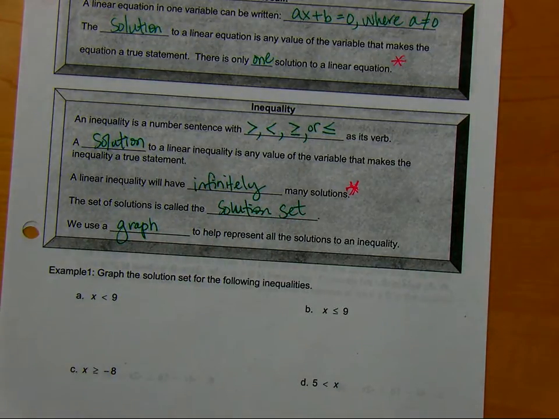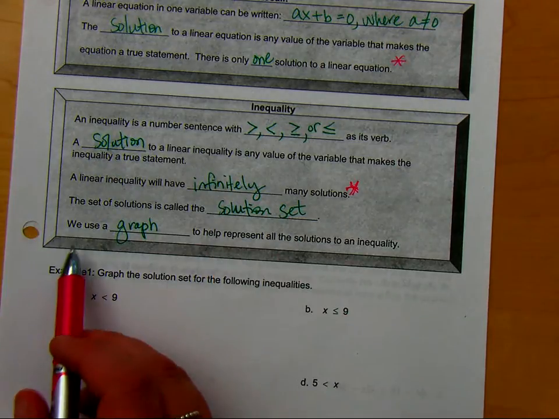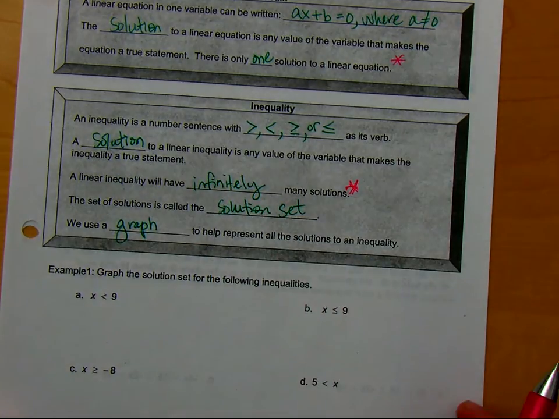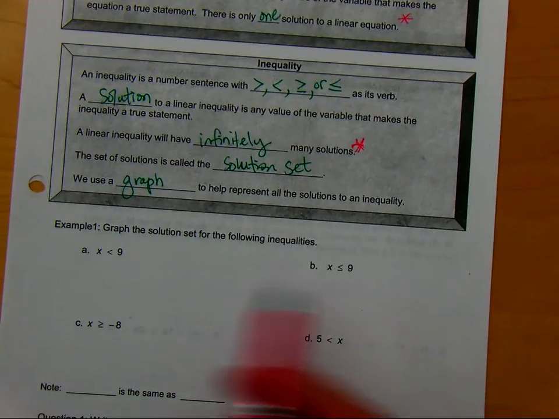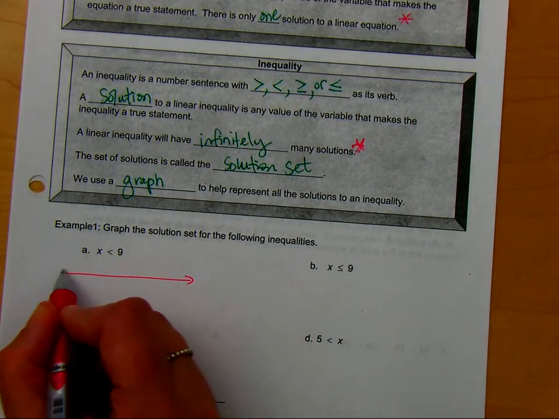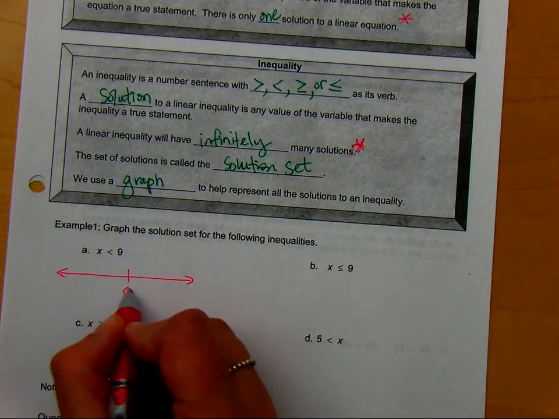The set of solutions is called the solution set, and we can use a graph to help us represent the solutions to an inequality. So if we start by graphing the solution sets, we might draw a number line, and on this number line, it's kind of good to put 0 here.